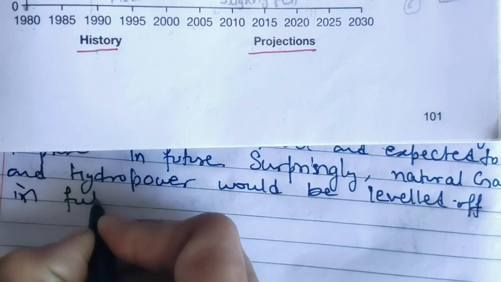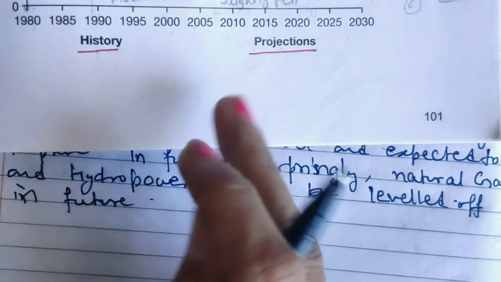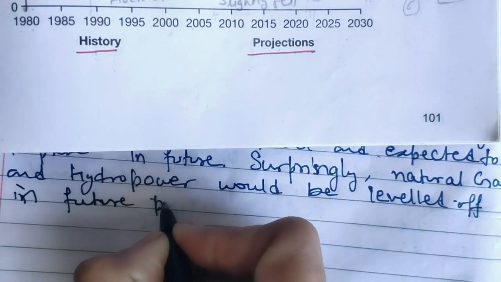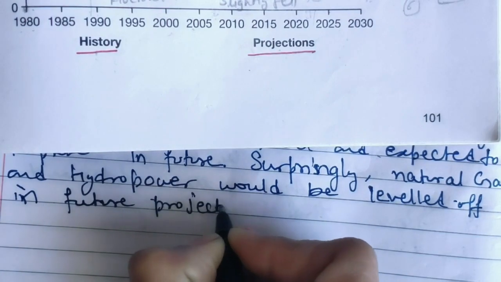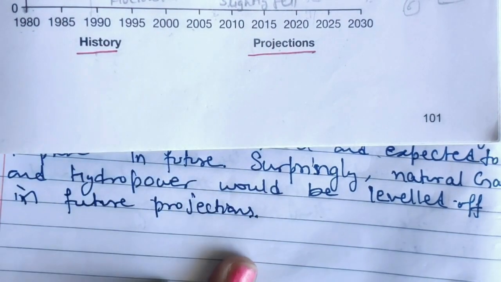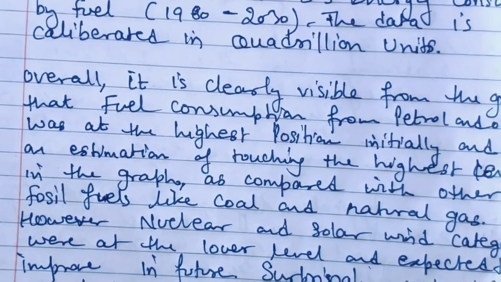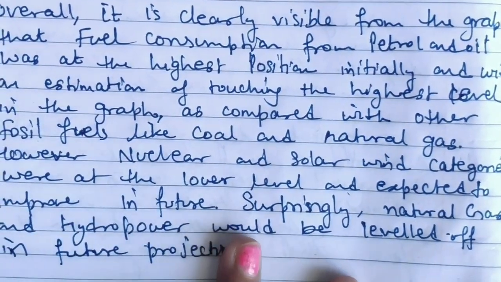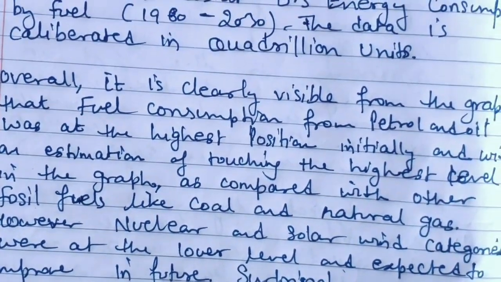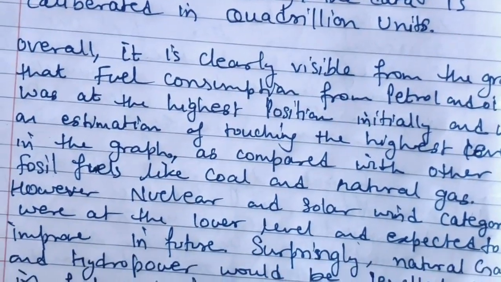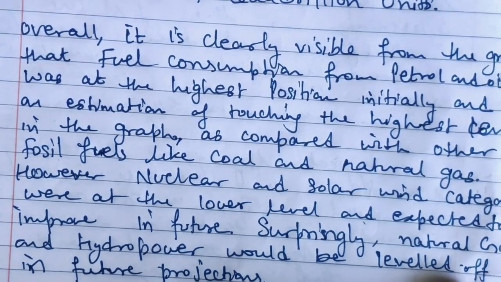Okay, future projections, the words are also in future projections, right? So this is overall, so you can reduce it. Initially you should learn like this, then you can reduce it if the words are too much.